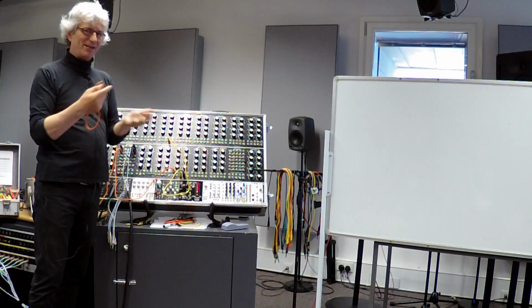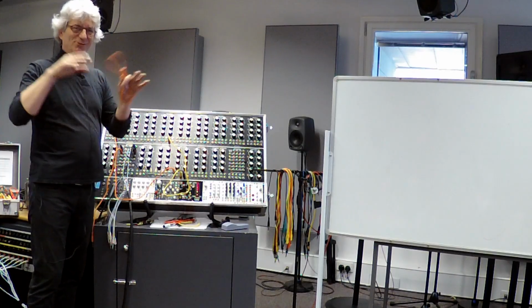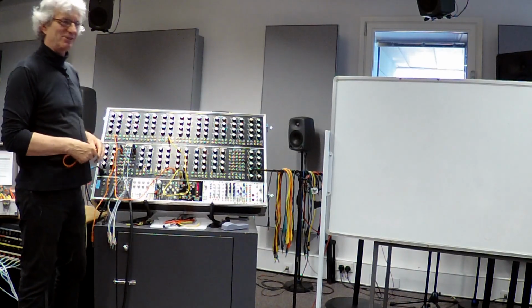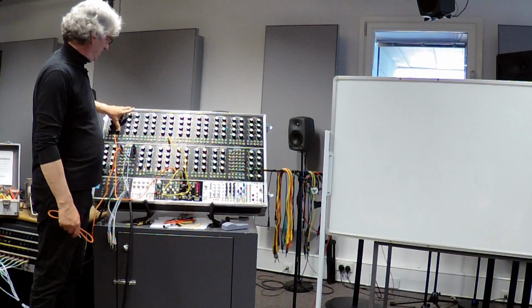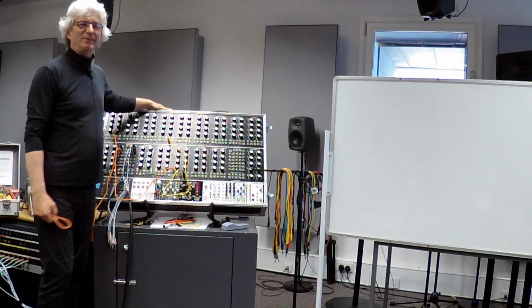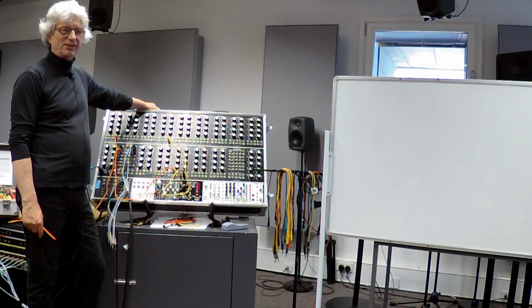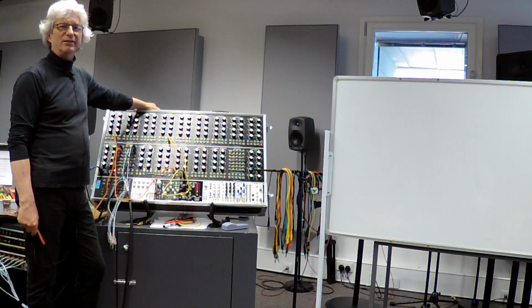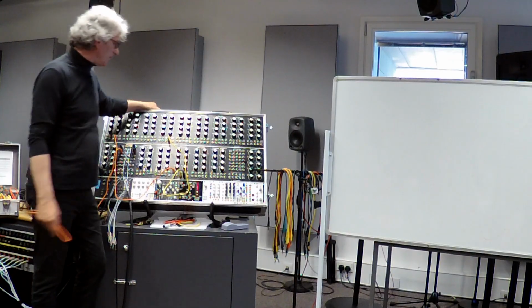So that is exactly what did happen in these old transformer and germanium diode ring modulators from way back, and is sort of a thing that is, well, quite typical to this 50s and early 60s electronic music from that era.